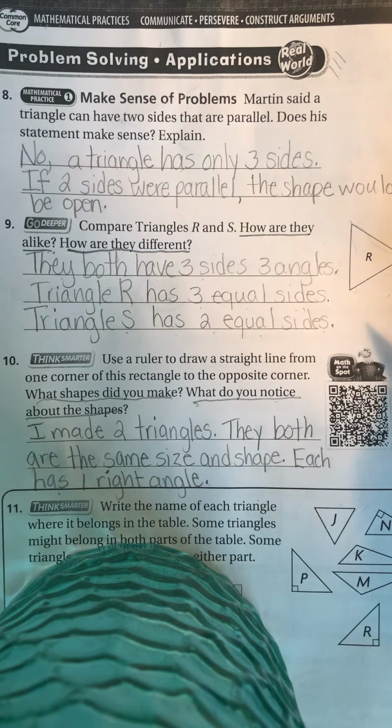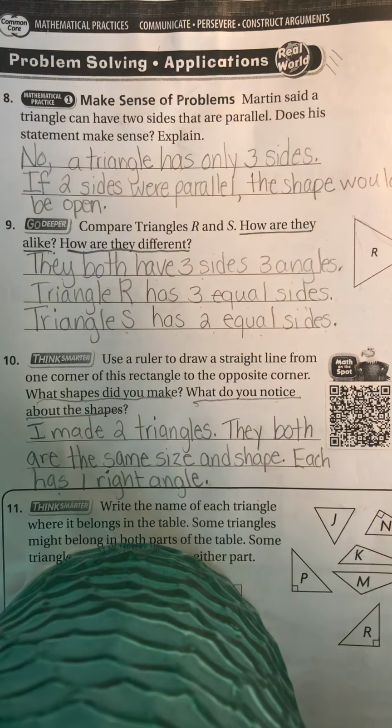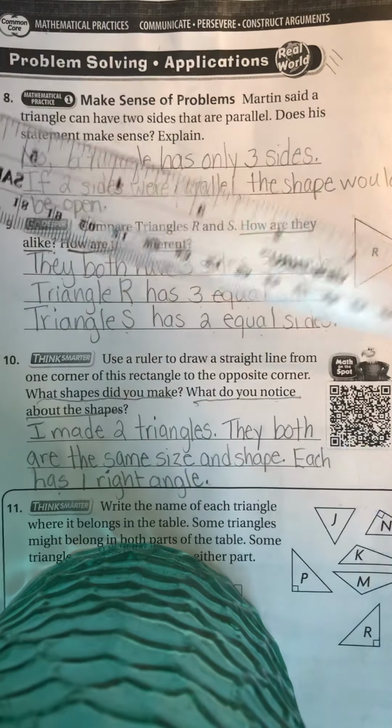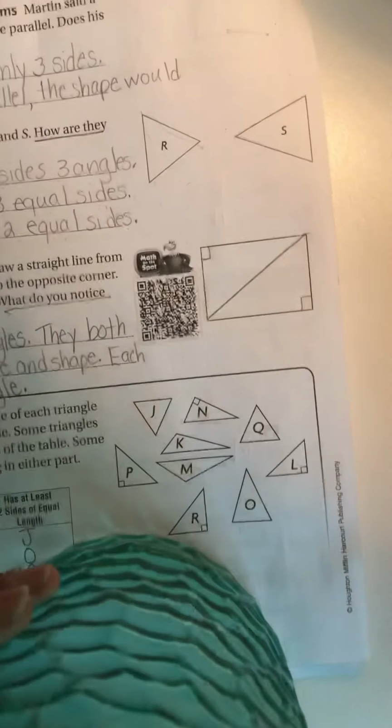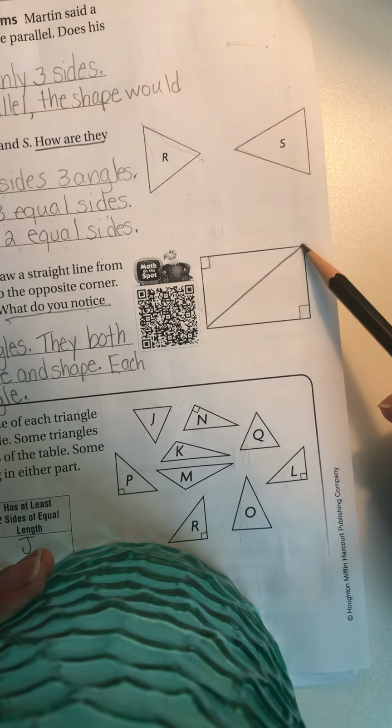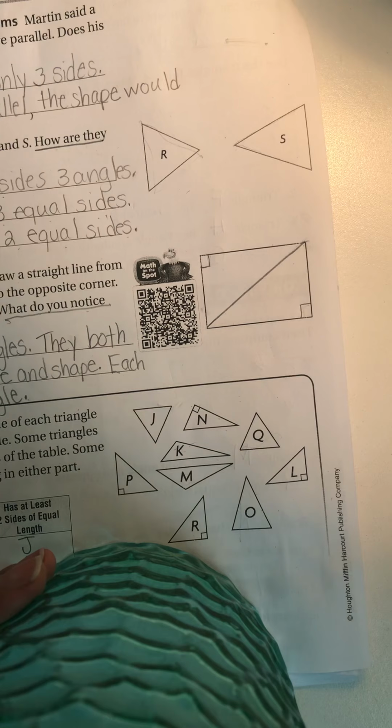It says, think smarter. It says, use a ruler to draw a straight line from one corner of this rectangle to the opposite corner. What shapes did you make? What do you notice about the shapes? So Miss Harling already did this. Now, if you don't have a ruler at home, that's okay. I had my ruler, and I took it over here, and I drew a line from one corner to the next. Now, what do you notice? There's two triangles inside that shape now, right? And they're asking you, what do you notice about those two shapes?